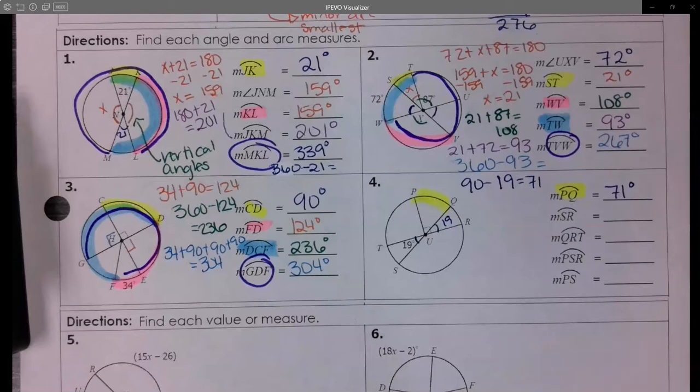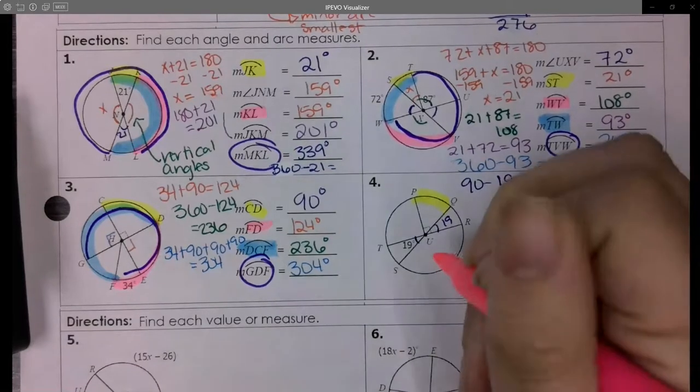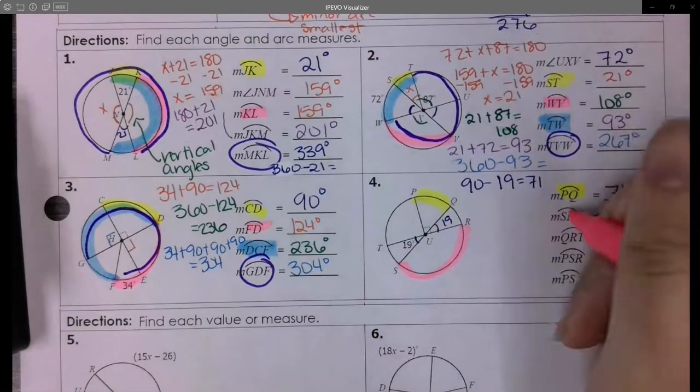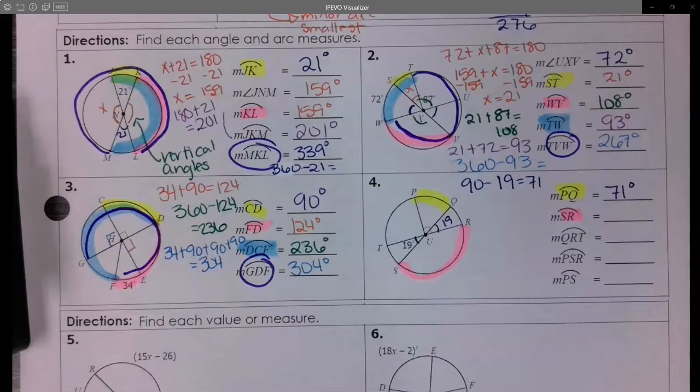And then the next one it wants me to find is SR. So from here to here. Any ideas on how to find this one? Not quite.